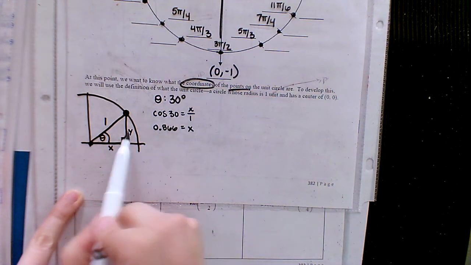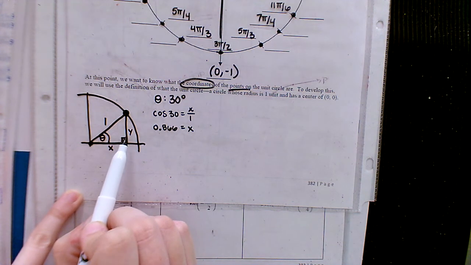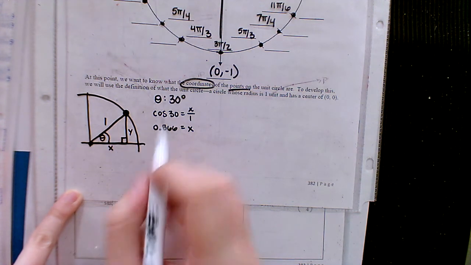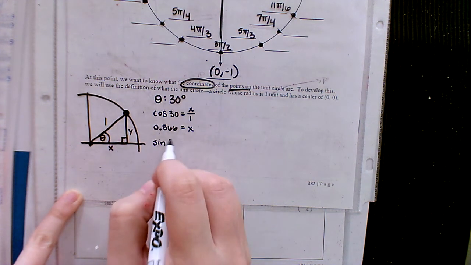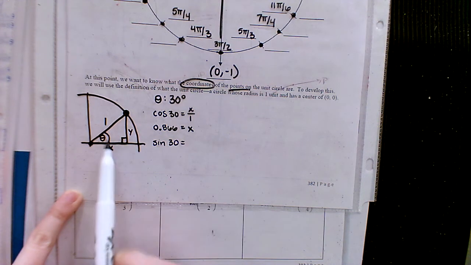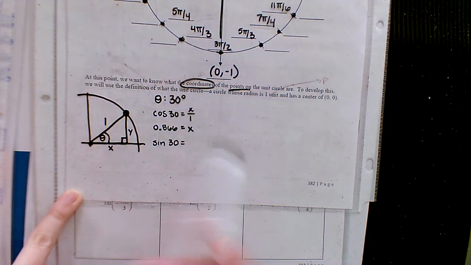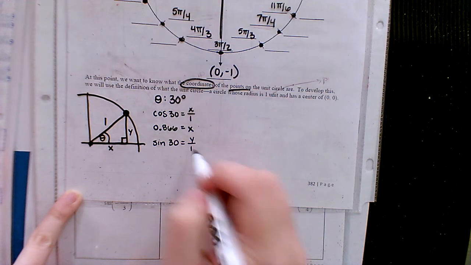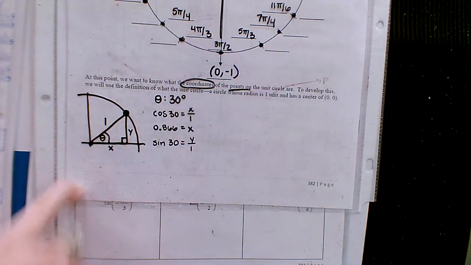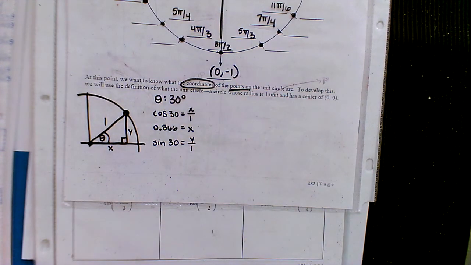Okay? Let's go ahead and try to figure out what y is. So instead of using cosine, we can utilize sine. Sine of 30 would be y over 1. So again, on our calculator, let's type in sine of 30.